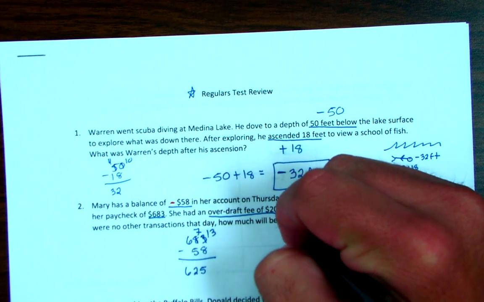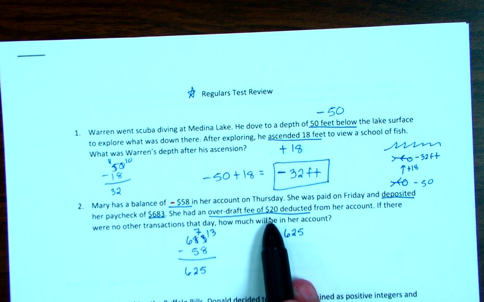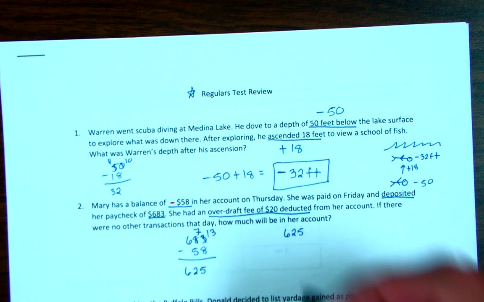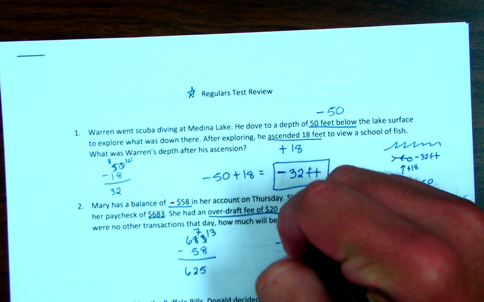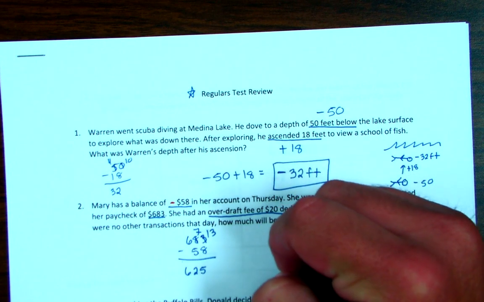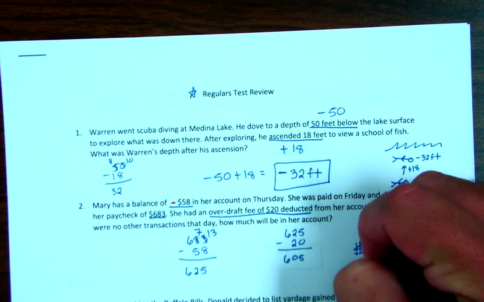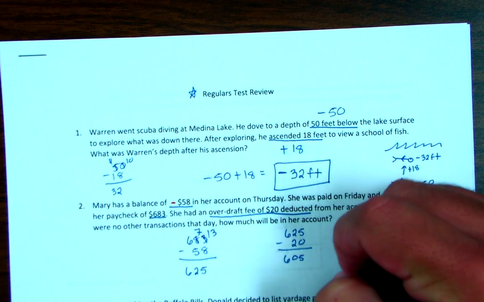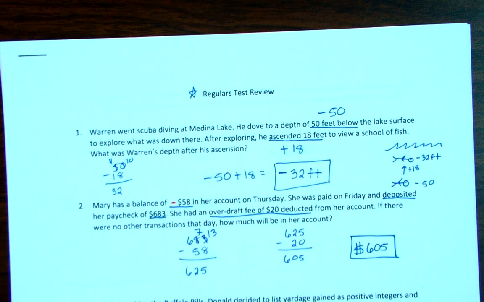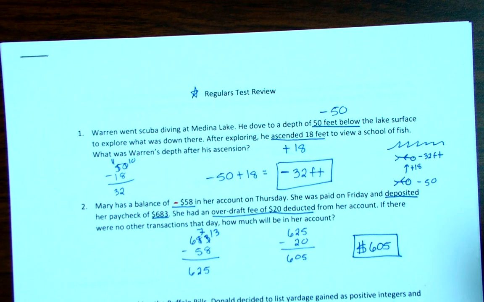However, there was still a $20 deduction for the overdraft fee. And now how much does she have in her bank account? $605. That's how much she has.